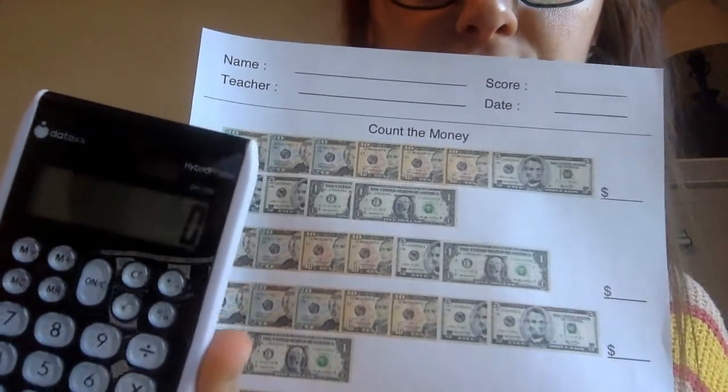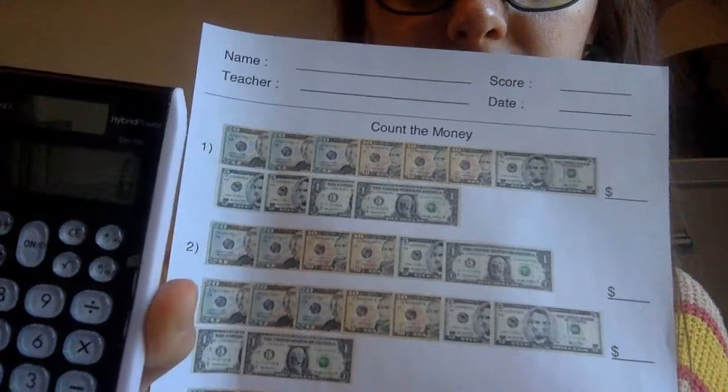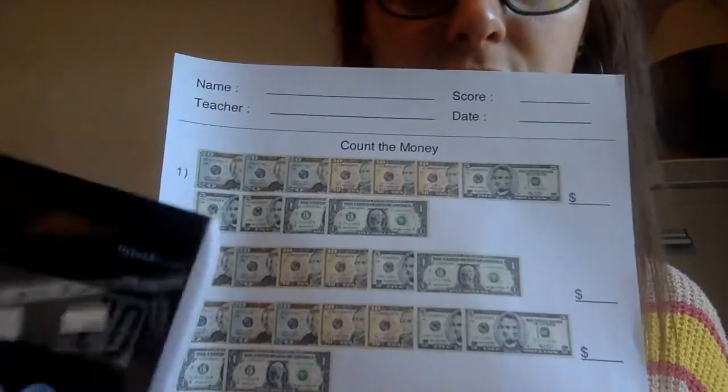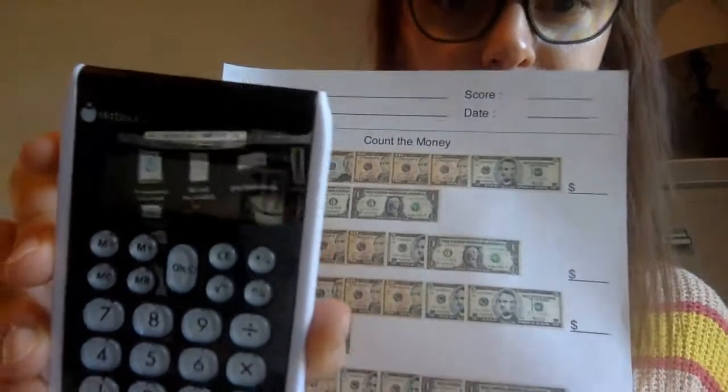I'm going to use my calculator to add these amounts. First we have 20, so I type in 20. I have another 20, so I press the plus sign and type in 20 again, plus another 20.